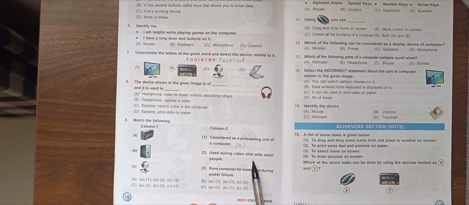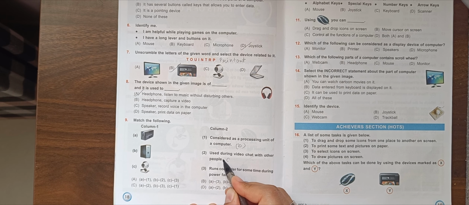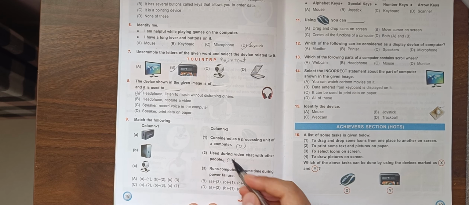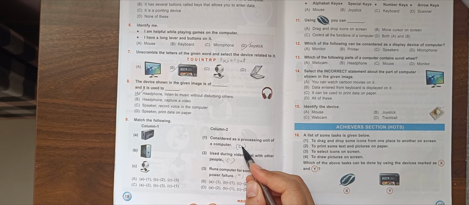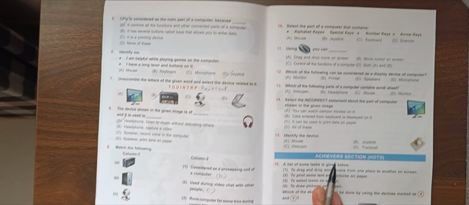Used during video chat with other people, using webcam. So the answer is C. Runs computer for some time during power failure. So it is a UPS. So A with 3, B 1 and C 2.